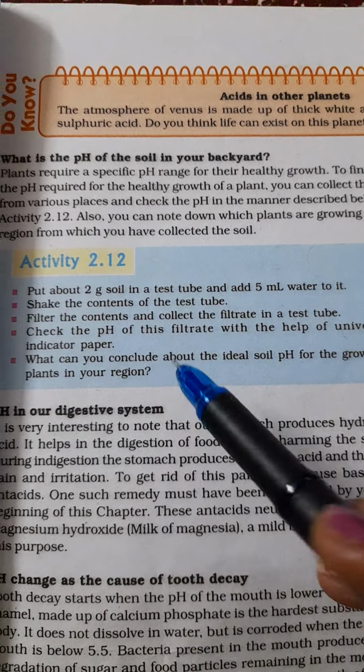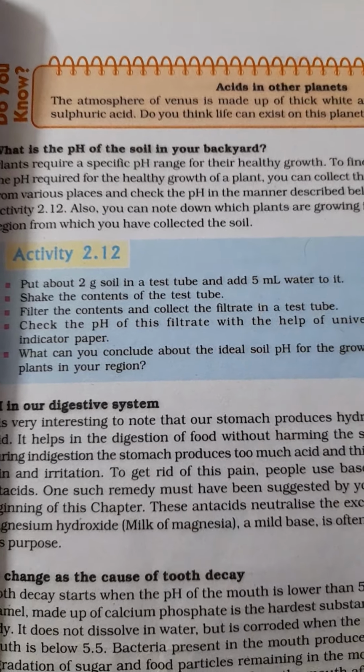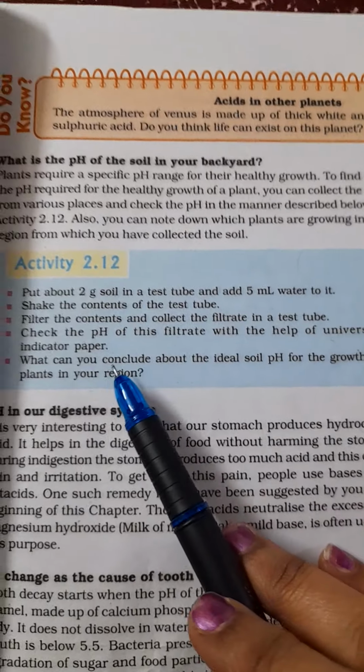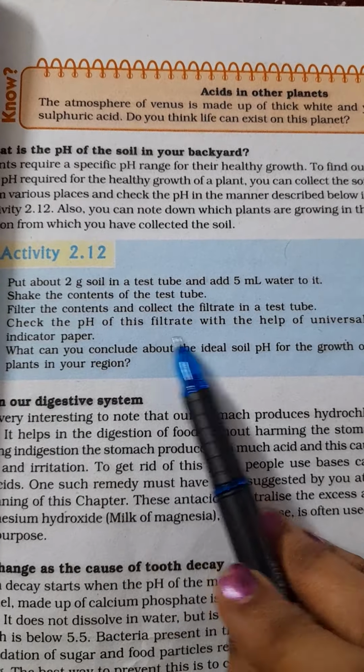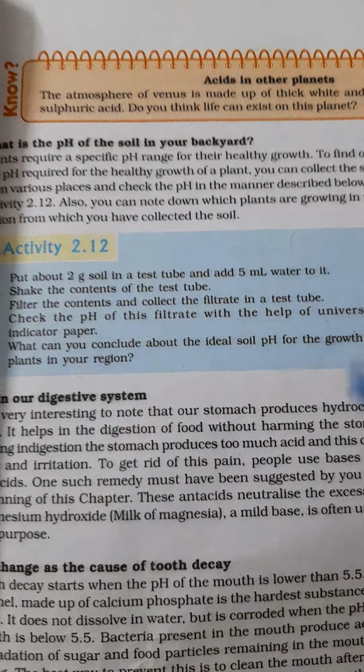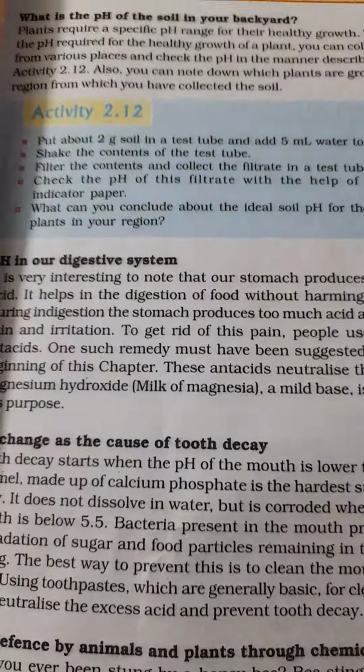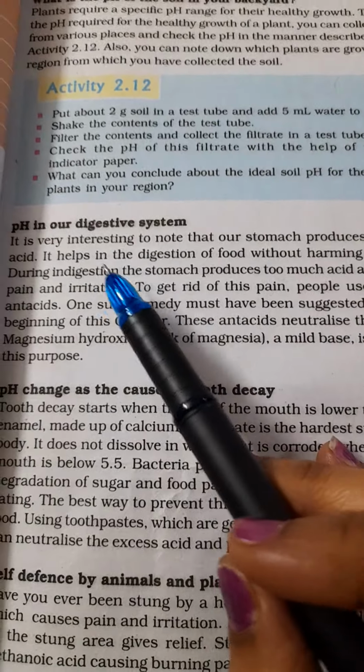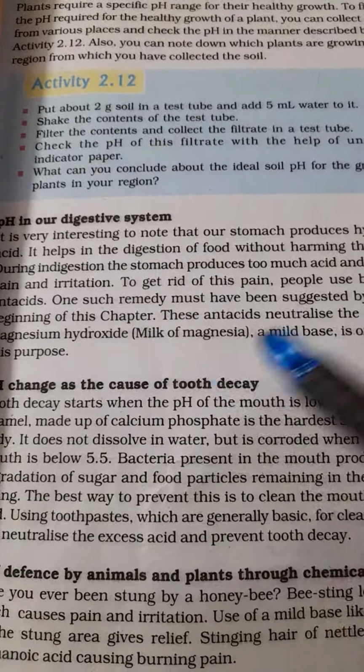Then you filter it and collect the filtrate, that is clear liquid, in a test tube. You can check this value by using a universal indicator. I will explain this, or give the solution to this activity, in a later video. Fine. Now your digestive system, what is the pH value of your digestive system?